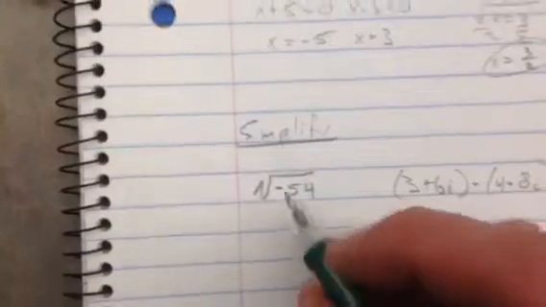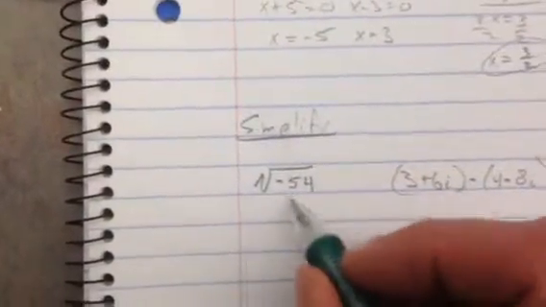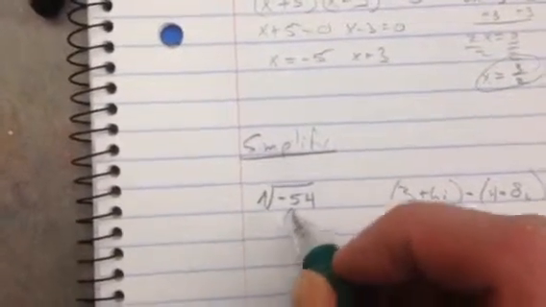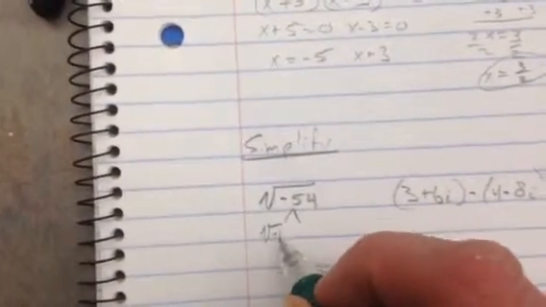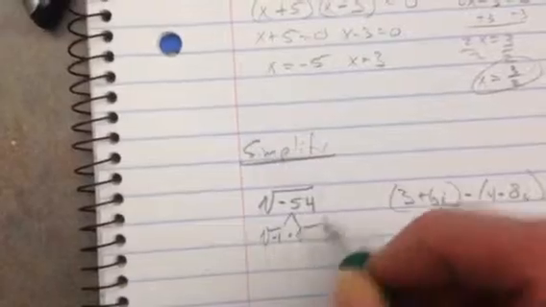So right away what I'm thinking about is this 54. I don't know the square root of 54. I need to break that up somehow. I need to think of numbers that go into 54 that I can do the square root of. And my mind's going to 9 times 6.